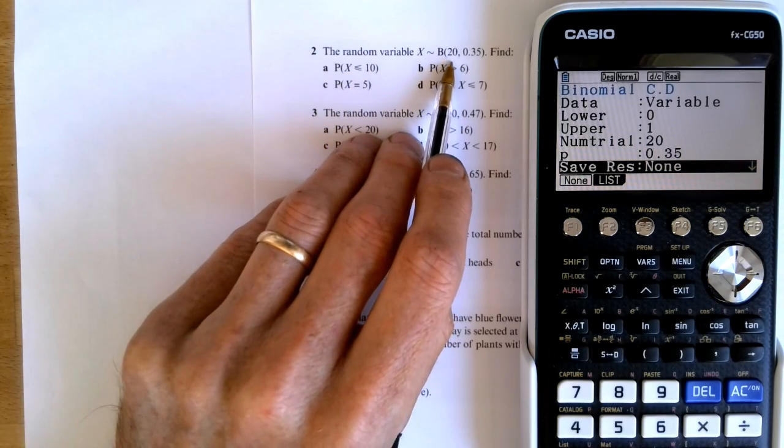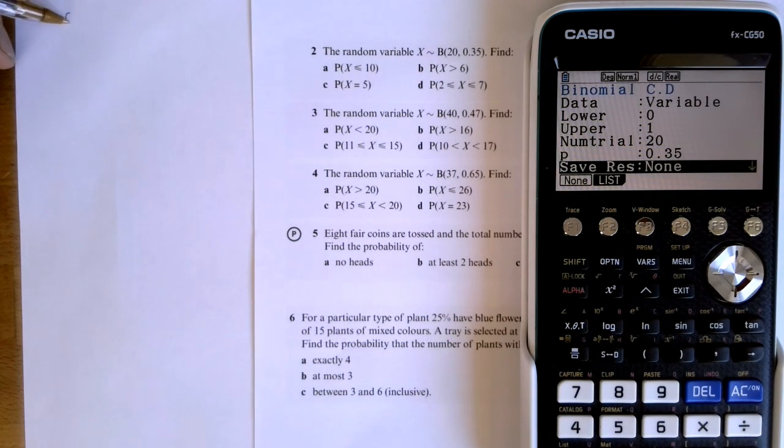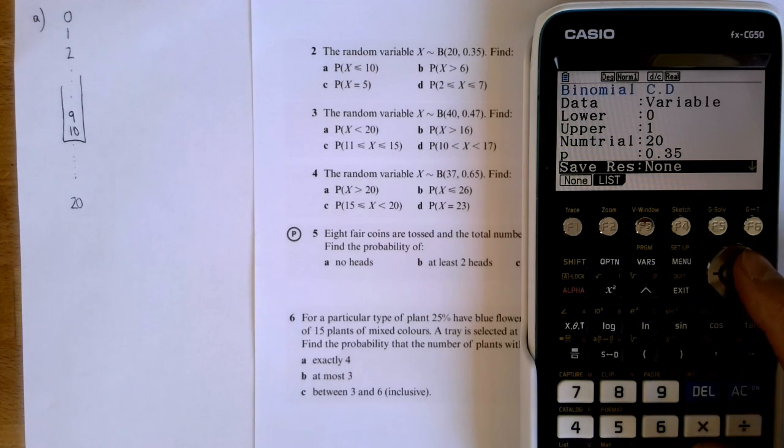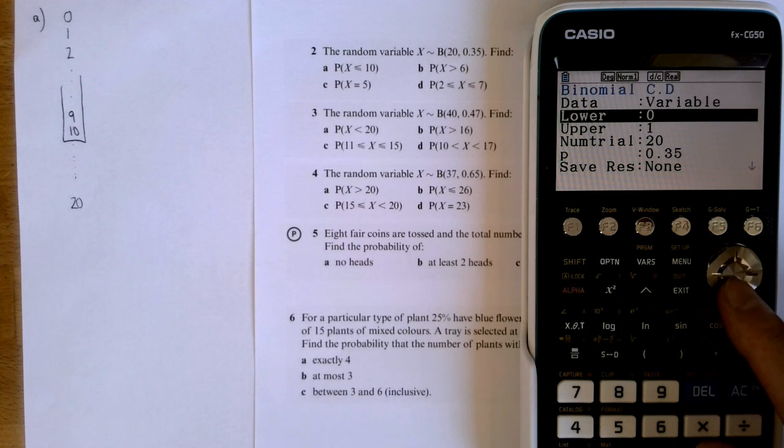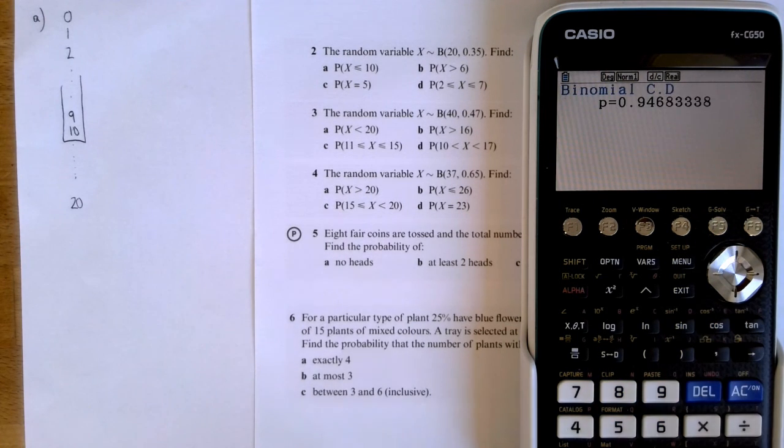So don't forget, if we're doing something 20 times, we could succeed no times, one time, two times, all the way down to 20 times. Don't forget to include 0. So the probability that x is less than 10, well, that is less than or equal to 10, sorry. That's all those probabilities, isn't it? From 0 down to 10. So for part A, I'm going to enter a lower of 0 and an upper of 10. And so the answer is 0.9468. Remember, 4 decimal places.